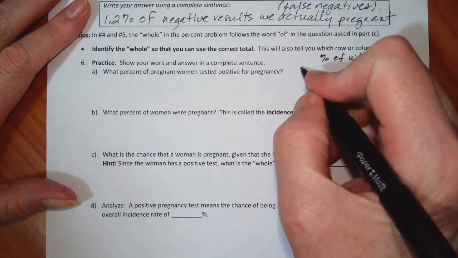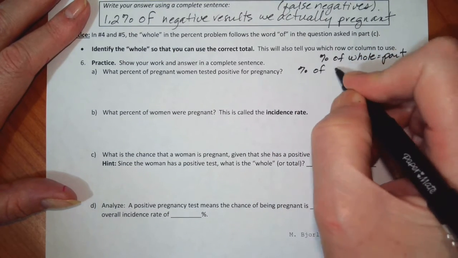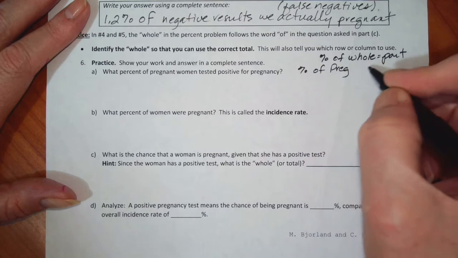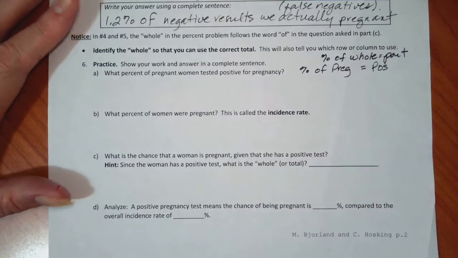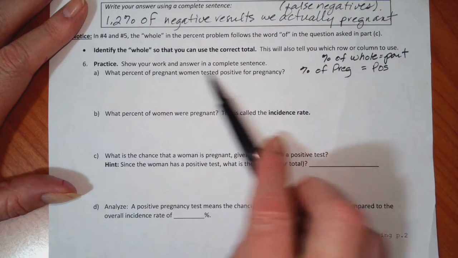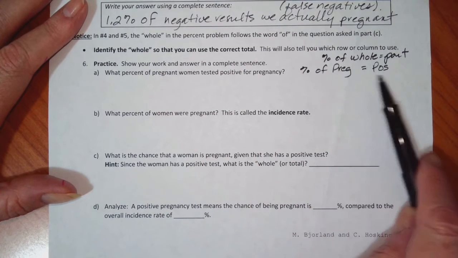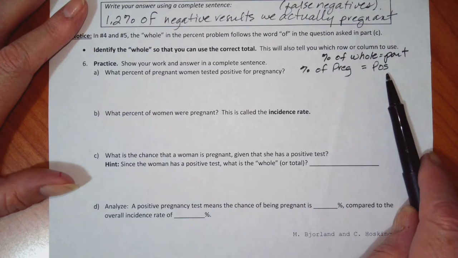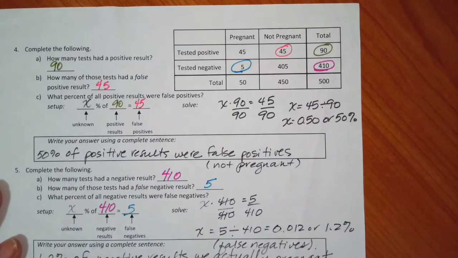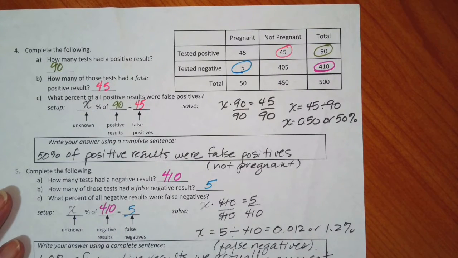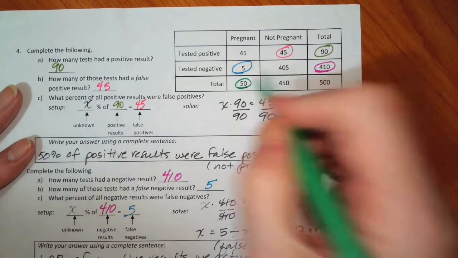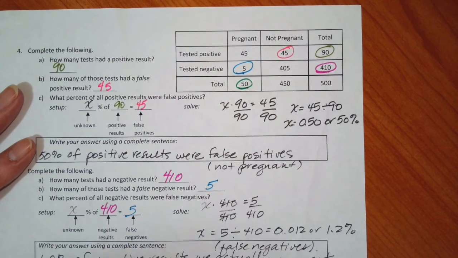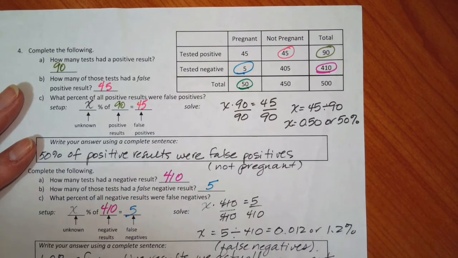So we're going to have percent of pregnant is positive. I like to take a sentence and kind of turn it into this half equation, half English, and then go straight for there. Okay, so the total pregnant is 50, and tested positive is 45.